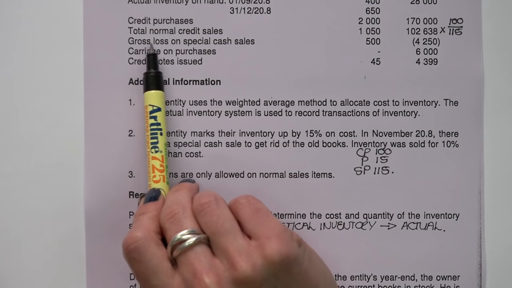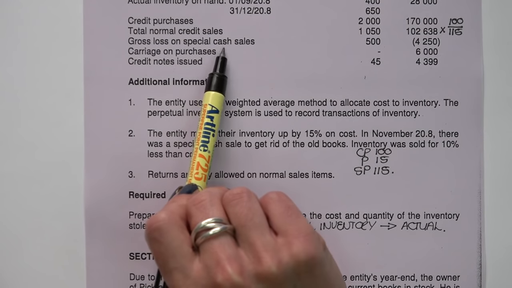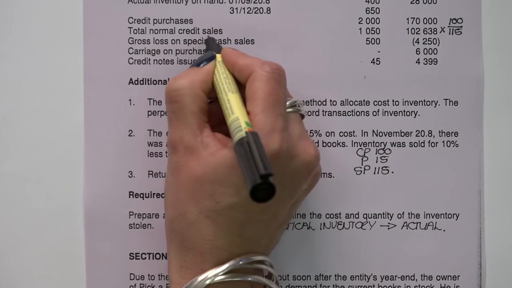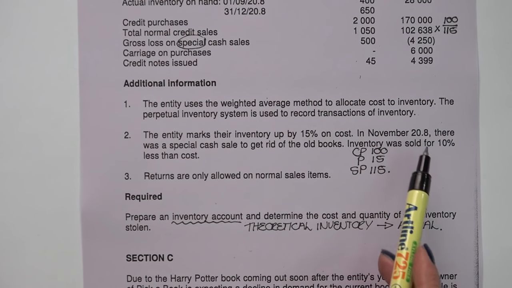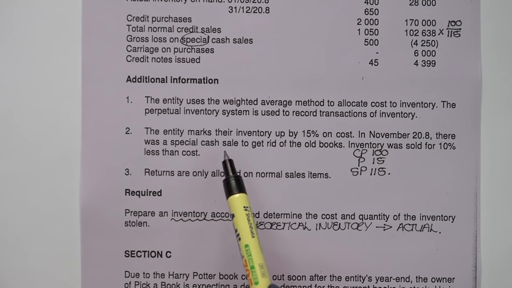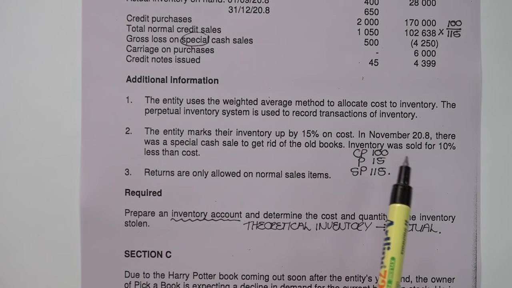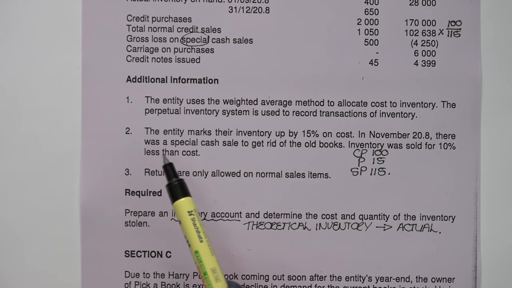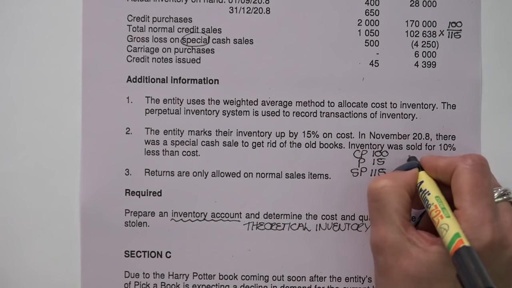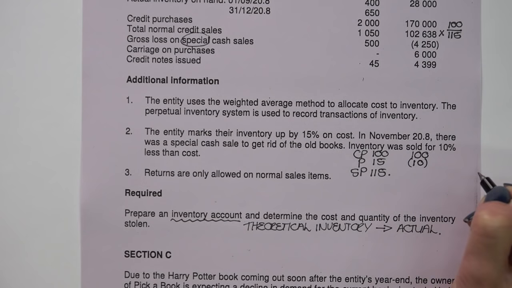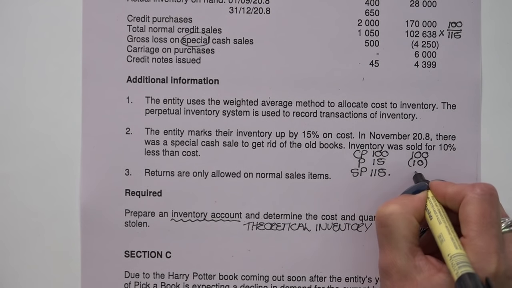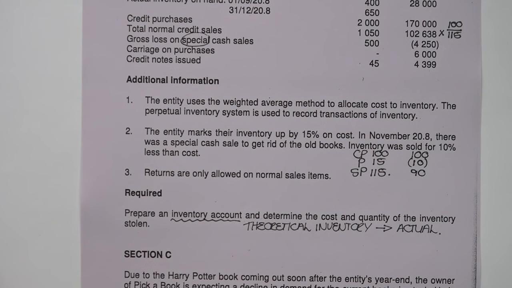Then they give me a gross loss on the special cash sales. Now this is a special arrangement, so my profit markup of 15% on cost is now not valid anymore. They tell me in November 20.8, there was a special cash sale to get rid of the old books. Inventory was sold for 10% less than cost. So now my cost is still the basis of 100, but the markup is a loss of 10 below the cost price, leaving me with, I got rid of it for a selling price of 90% now.